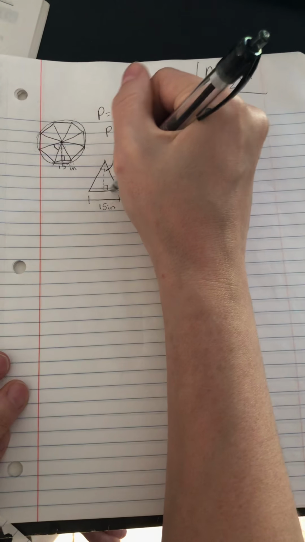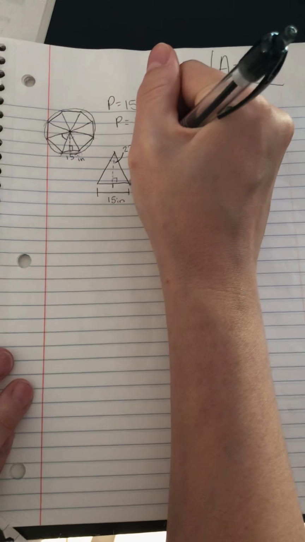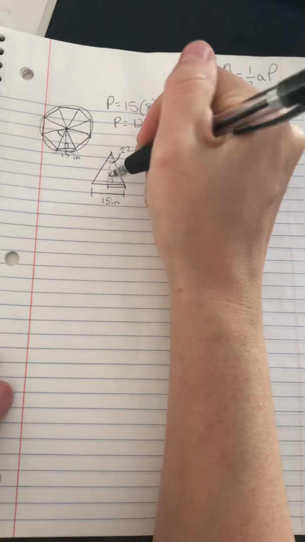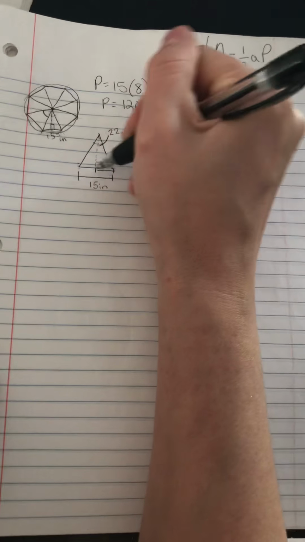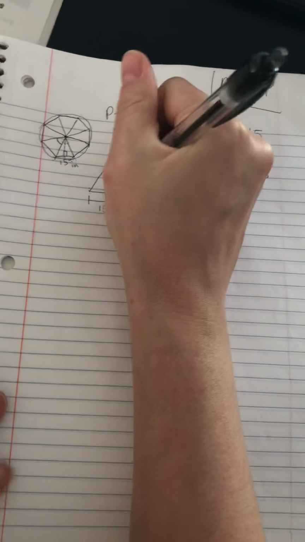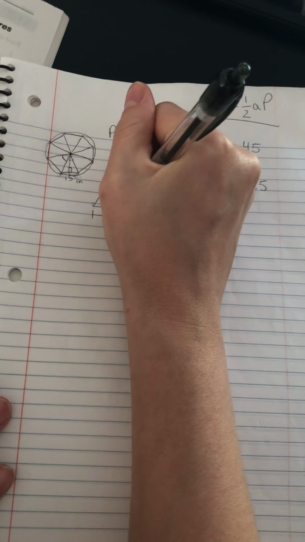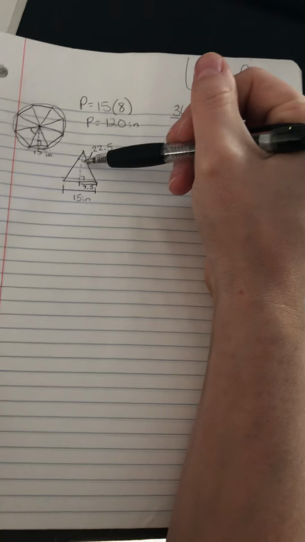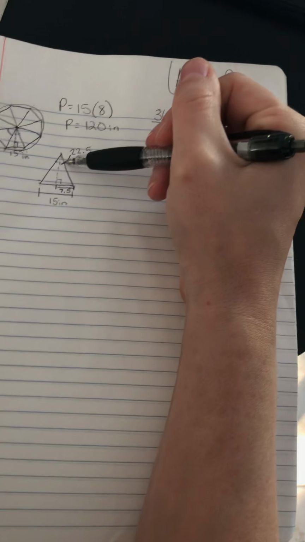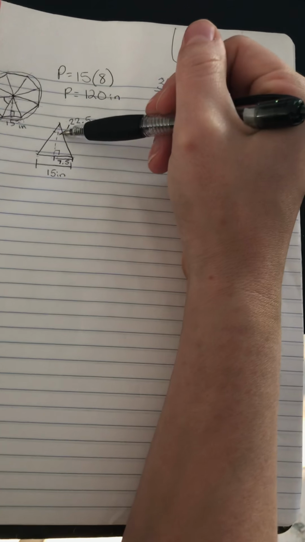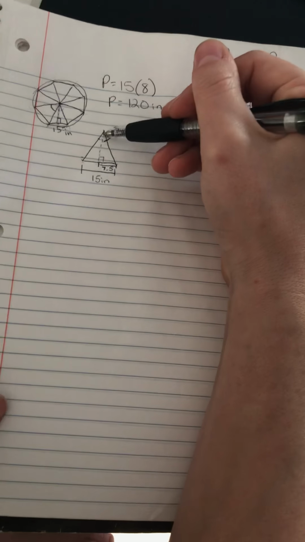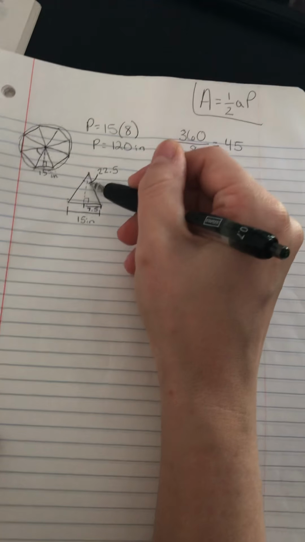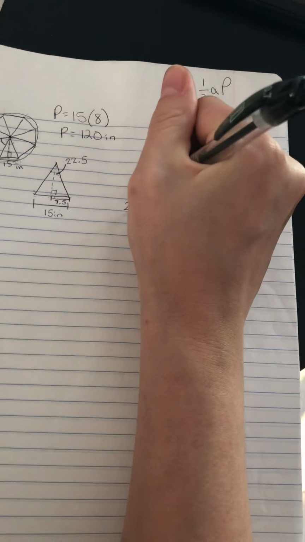So we're going to work with just this half of the triangle. So now we're going from here to here. So half of 15, because again, this is a perpendicular bisector. Bisector means cut in half, the angle and the side. Half of 15 is 7.5 inches. Now we have one side and an angle. If we have one side and an angle, we have to use our trigonometric functions in order to find the side of this triangle. So we're going to be working with this angle, 22.5.